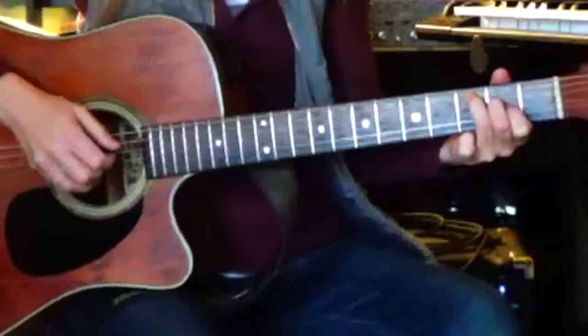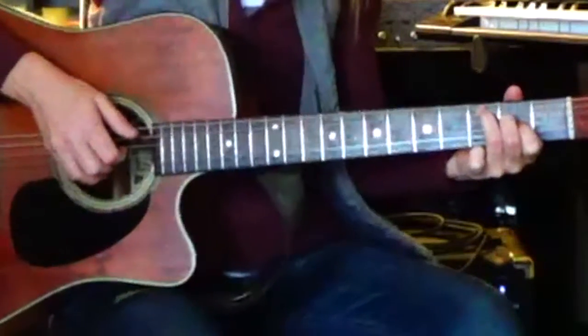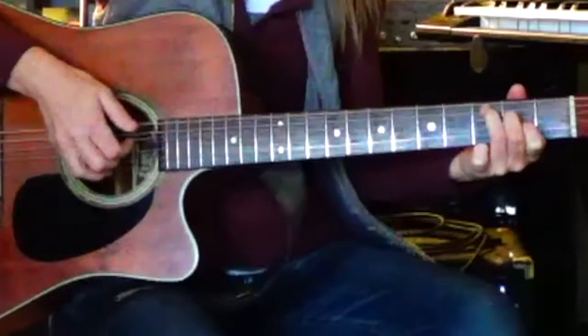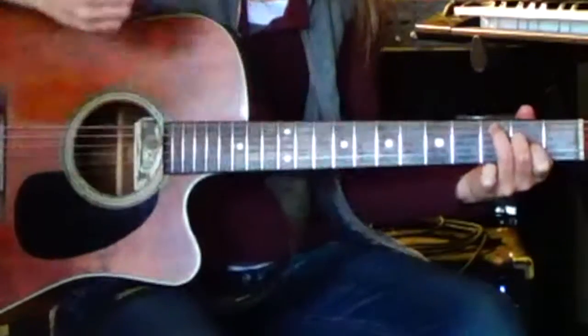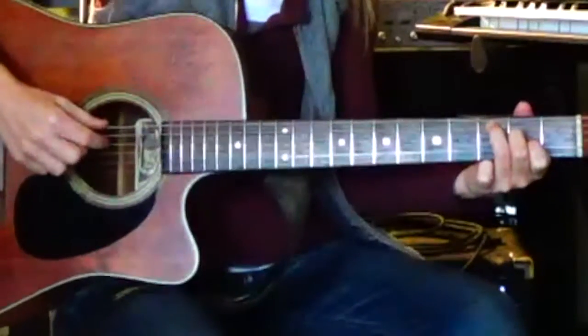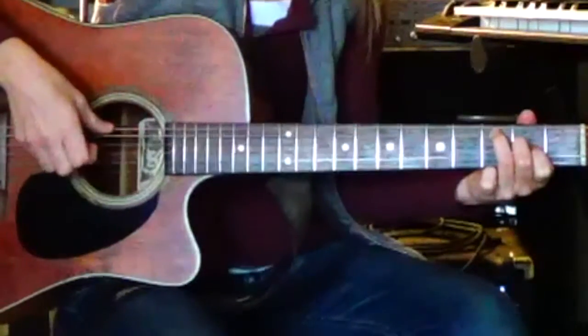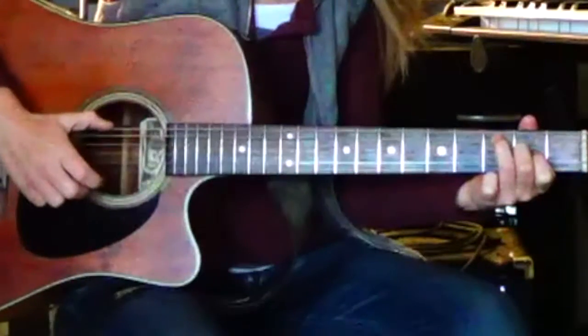Following that, almost as if we're playing the notes backwards, you're going to use your index finger to play that 4th fret, to sort of reverse. So you play the 4th string with your index finger and then open E.